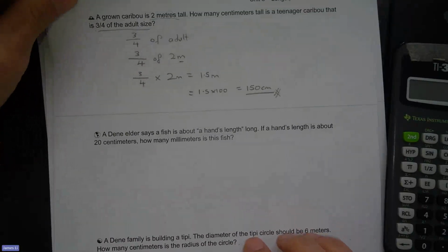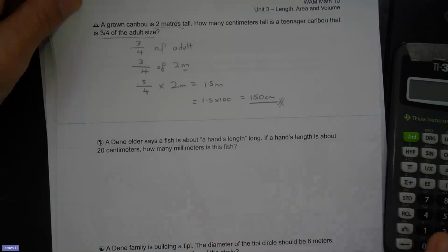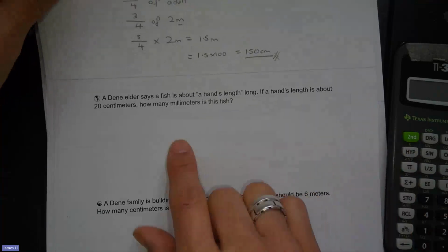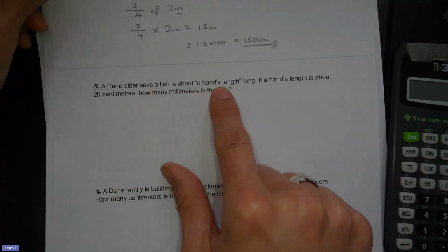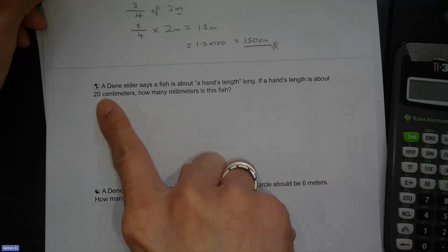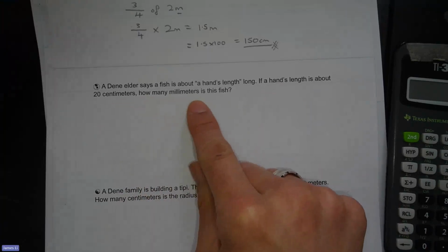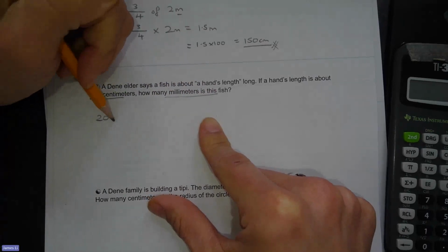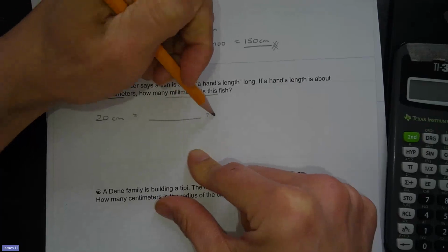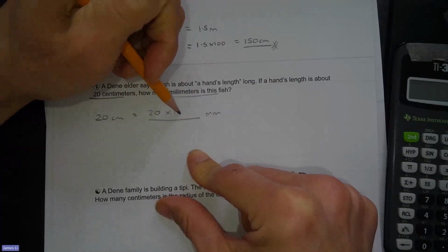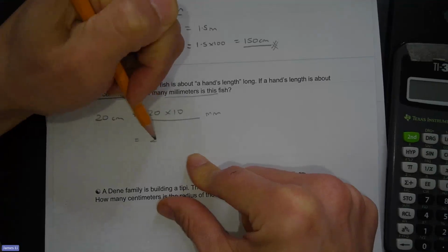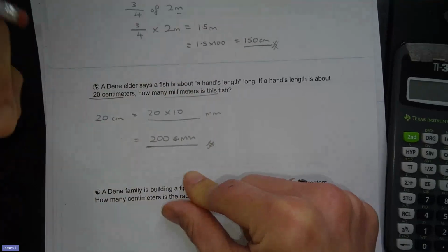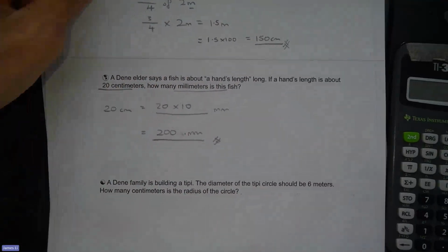Okay, so let's try. Feel free at any one point to pause the video and watch how I do it and apply it to your individual problem in the assignment. Okay, a Dene elder says that a fish is about a hand's length long. If a hand's length is about 20 cm, how many millimeters is this fish? Well, in that case, you're just being asked to change from 20 cm to mm. Well, cm to mm, you always multiply it by 10. So it is 200 mm long. There you go. The fish is 200 millimeters long.